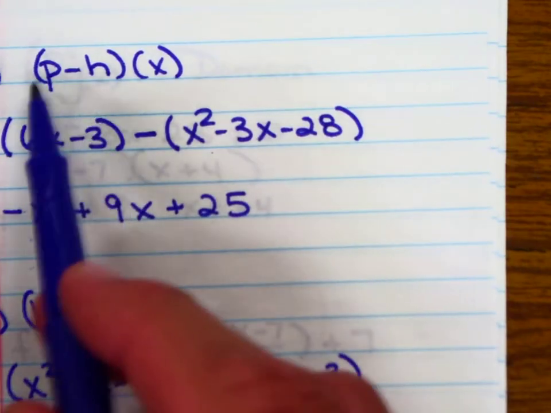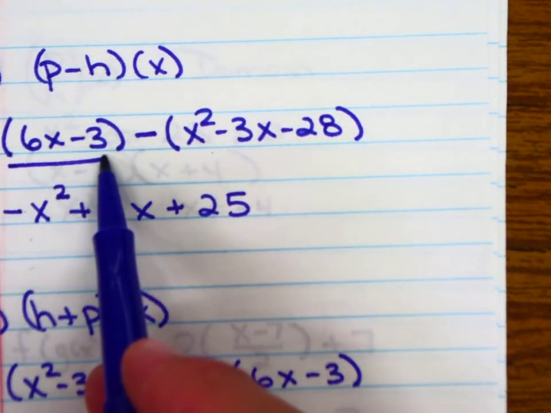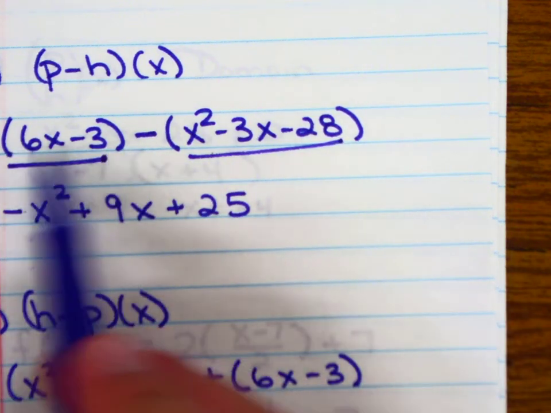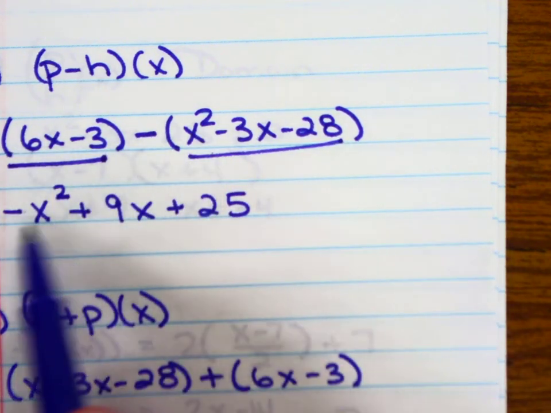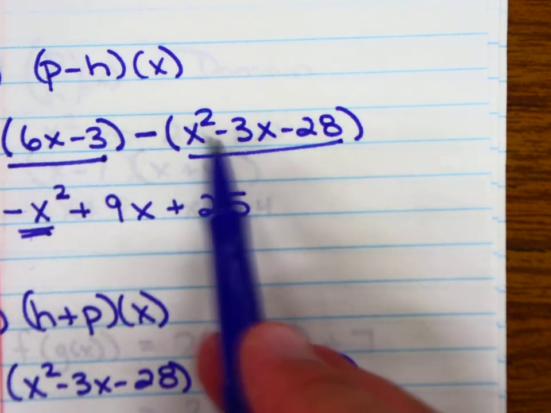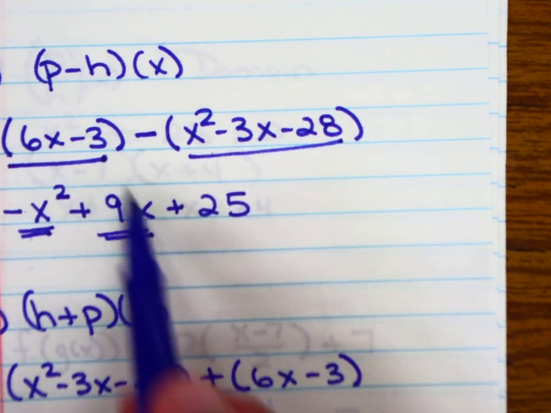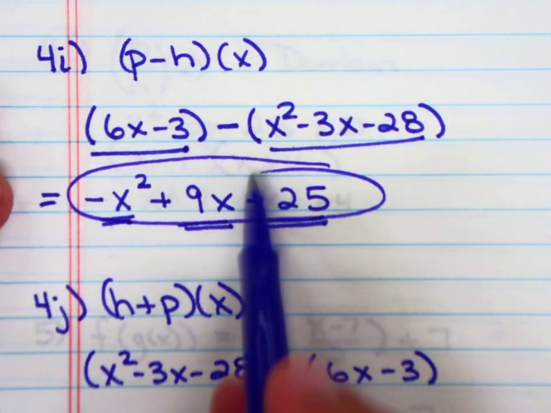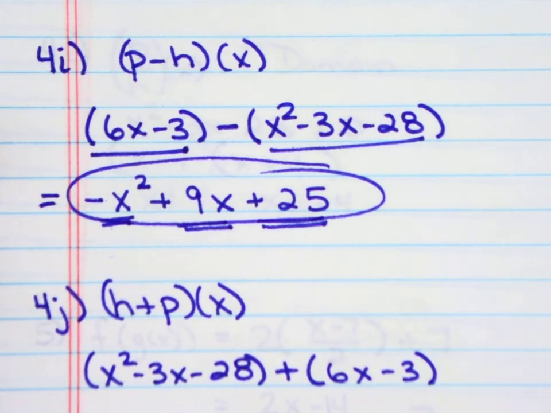For i, p minus h of x, so it is p of x minus h of x, combine like terms. There's no x squared, minus x squared, 6x minus negative 3x, 9x, negative 3 minus negative 28, positive 25. So your final answer, negative x squared plus 9x plus 25.